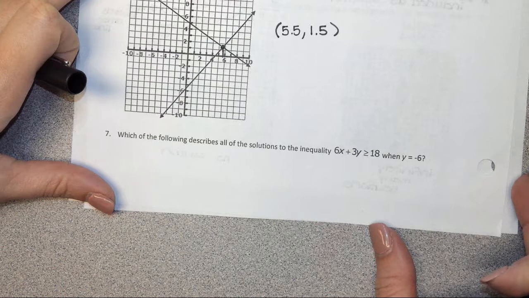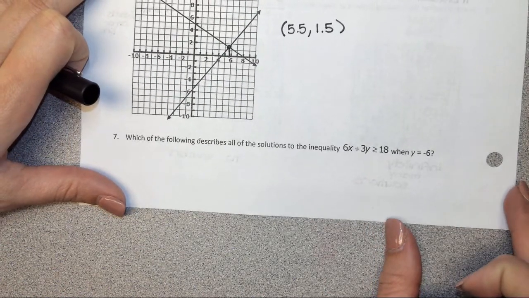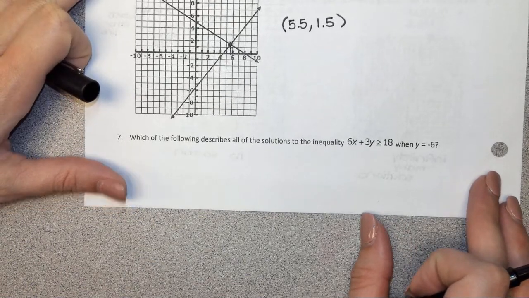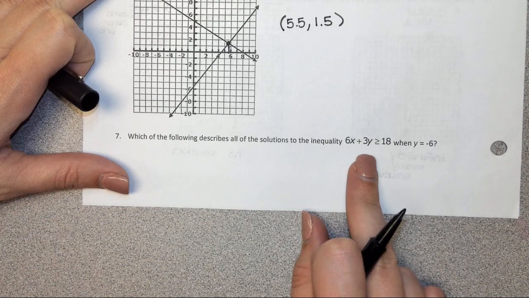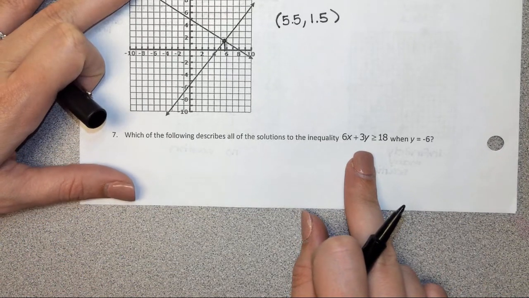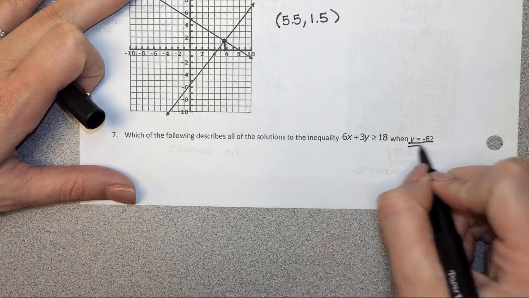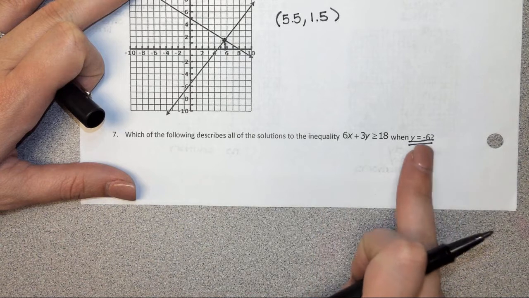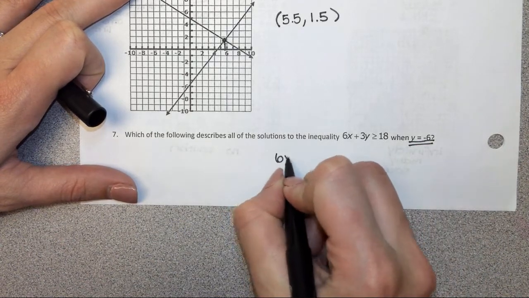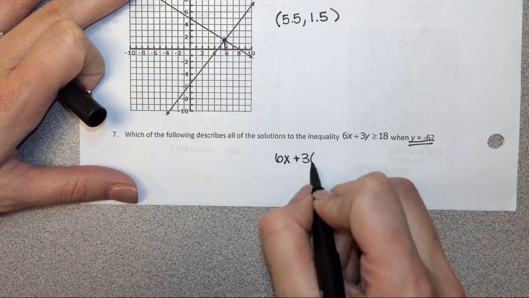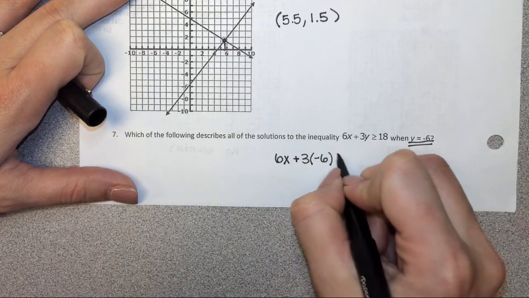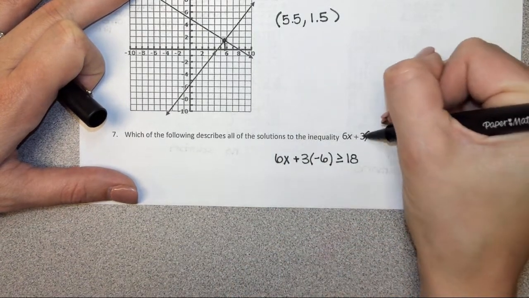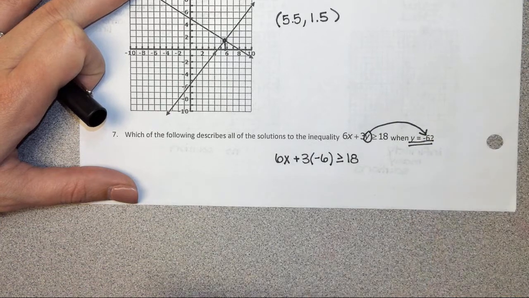7. Which of the following describes all of the solutions to the inequality 6x plus 3y greater than or equal to 18 when y equals negative 6? Okay, normally you see this and you want to solve for y. But they gave us a specific piece of information. Y equals negative 6. So instead of solving for y, plug this in for y. So 6x plus 3 times negative 6 greater than or equal to 18. I just rewrote it, but anywhere there was a y, I put negative 6.